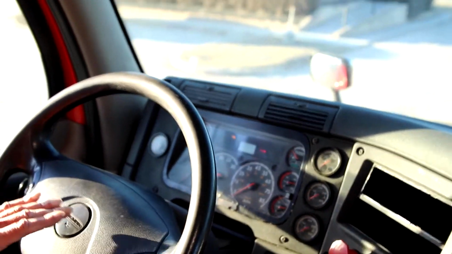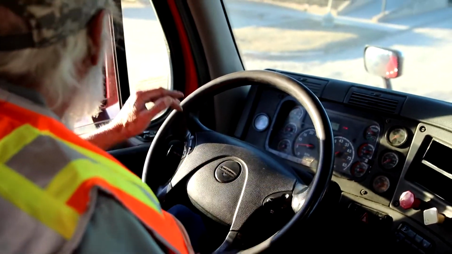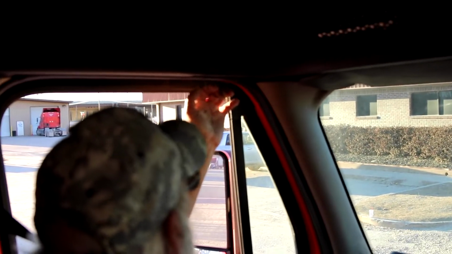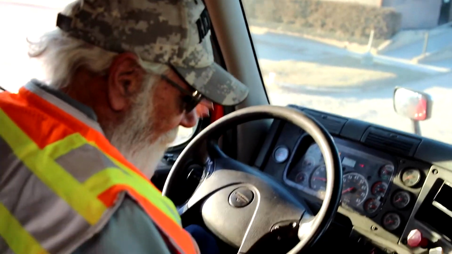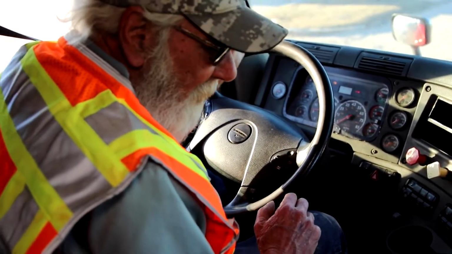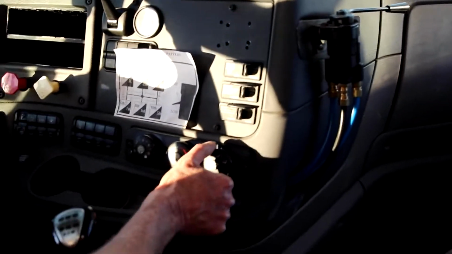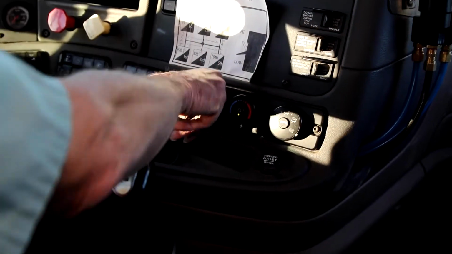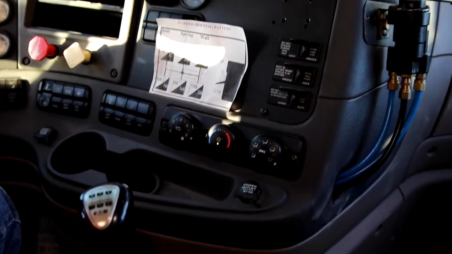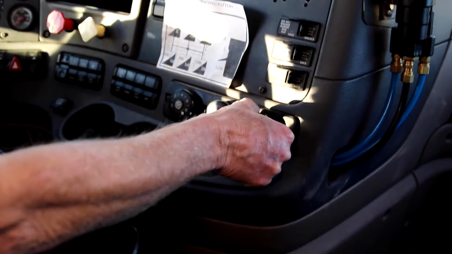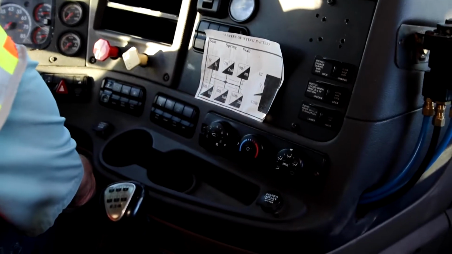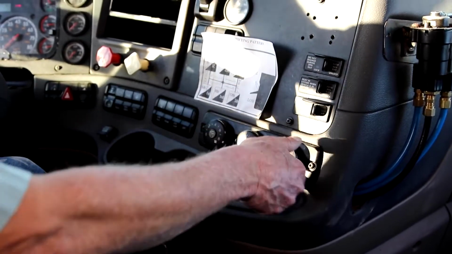Then you have your city horn and your air horn. Make sure they are working. Then you want to check your heat and defrost. So come over, switch it over to defrost, turn the fan on, reach up and see that it is blowing. My defroster is working. Then switch it down to floor heat and check and make sure that the floor heater works. My floor heat works.